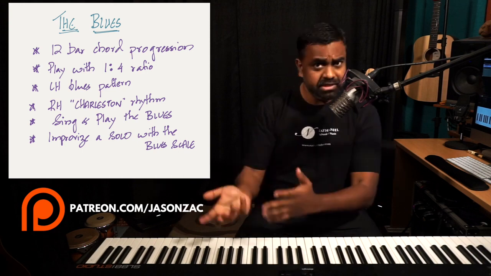We can't leave out the right hand. The right hand is going to do an iconic rhythm called the Charleston rhythm, which I'm going to teach you in detail. And then we are going to put them together. We are going to get things done with our voice, with singing, which is very, very important if you're playing any music to be a better piano player. Because if you can accompany yourself, you can accompany pretty much anyone, right?